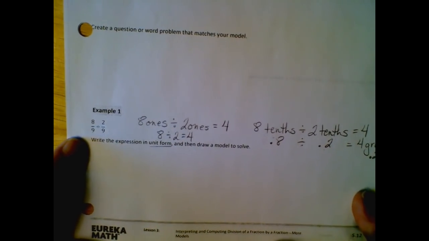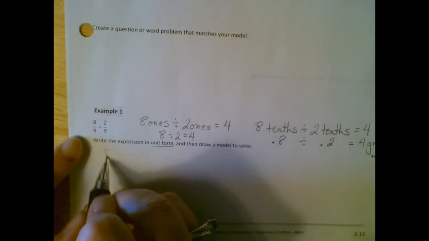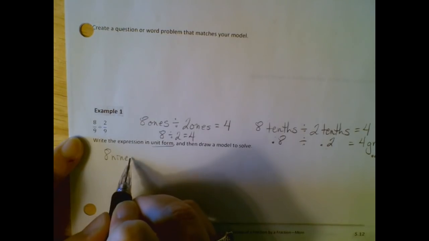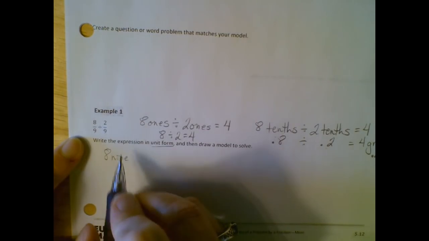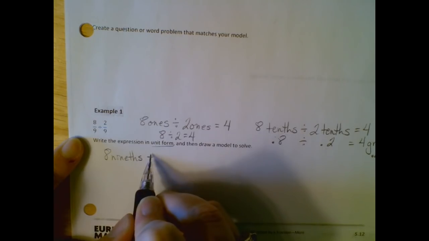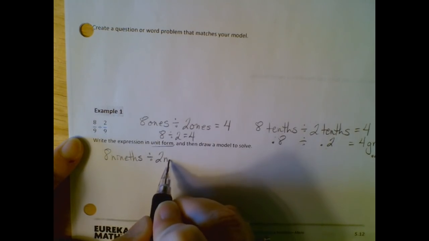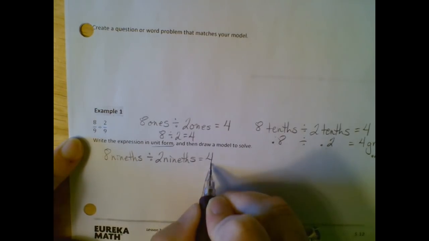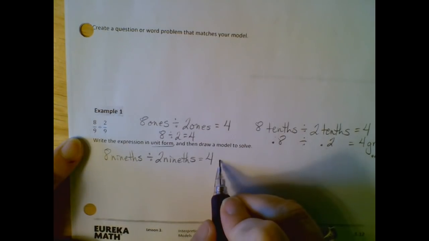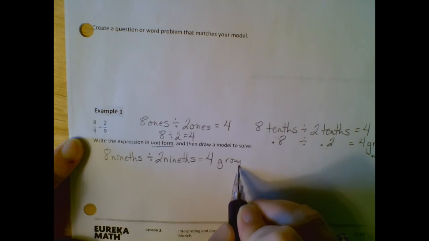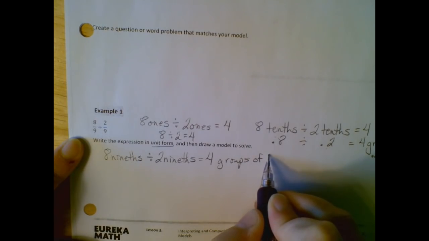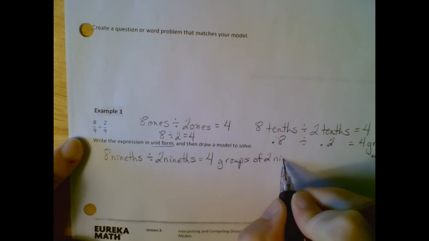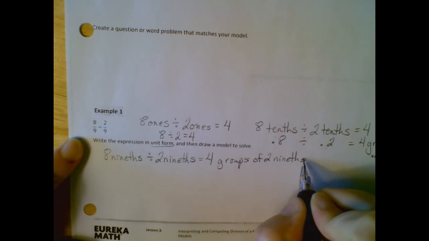What we have here, the same unit, is 8/9, and it's broken into groups of 2/9. So that's still going to equal 4, and it's going to be 4 groups of the 2/9. And let's look at a model for that.